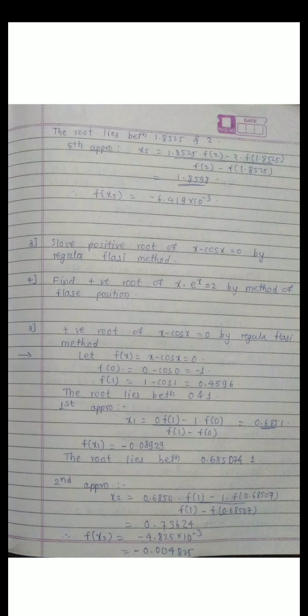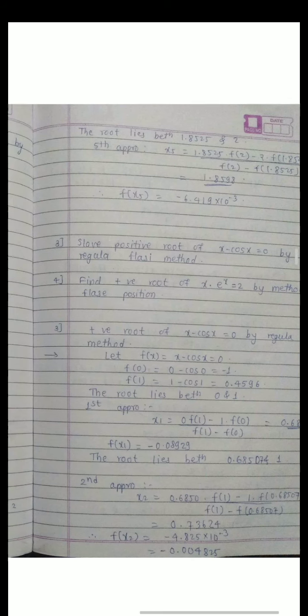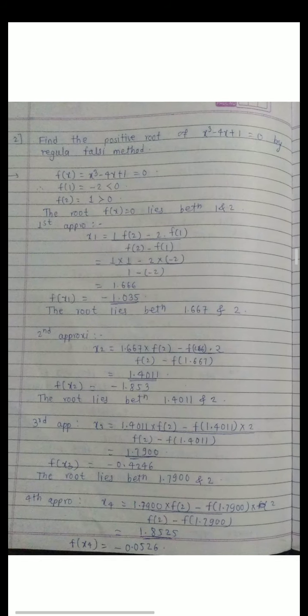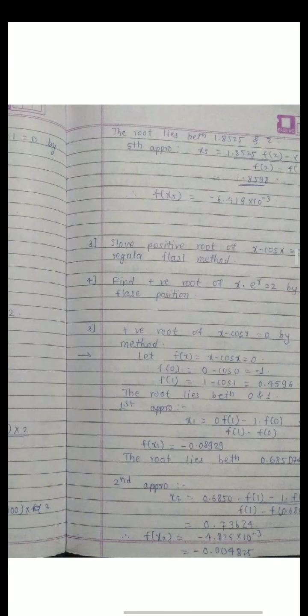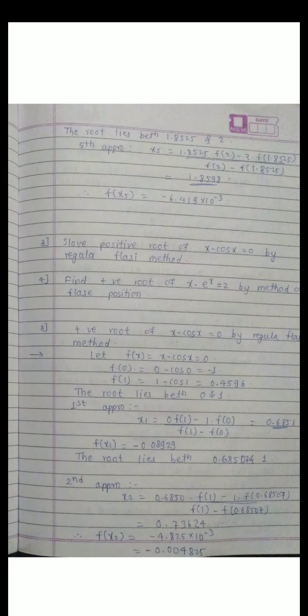The process continues, but if they have asked for correctness up to 2 decimal places, then this should be the answer, 1.8598, because x4 also contains 1.85 and x5 also contains 1.85. Therefore the root of the given polynomial is 1.85, correct up to 2 decimal places.